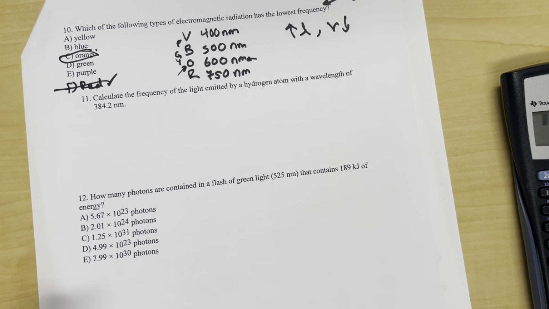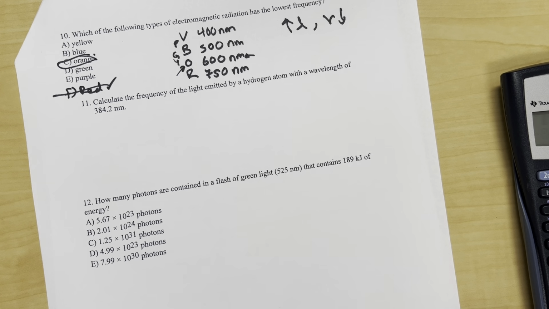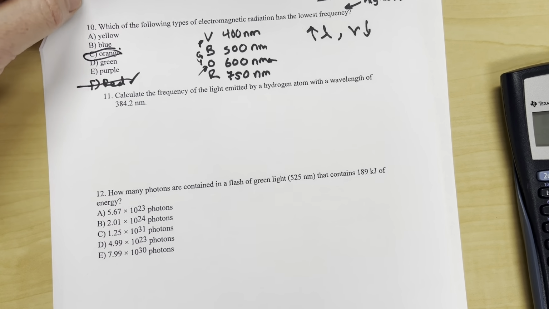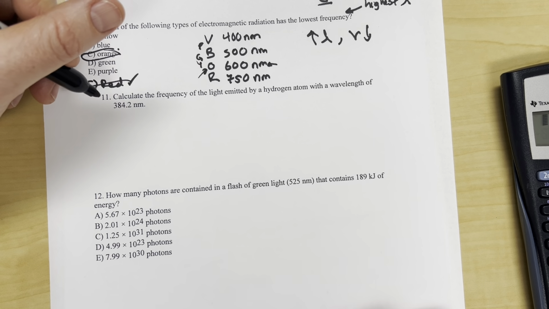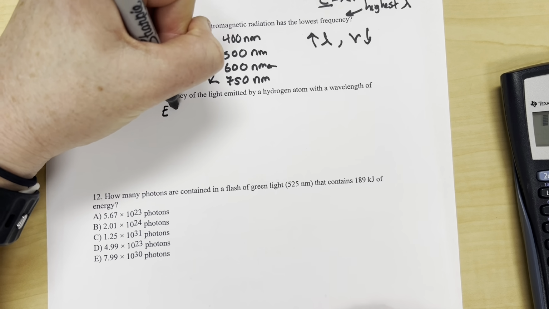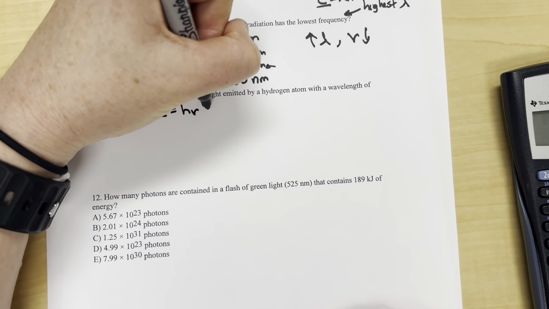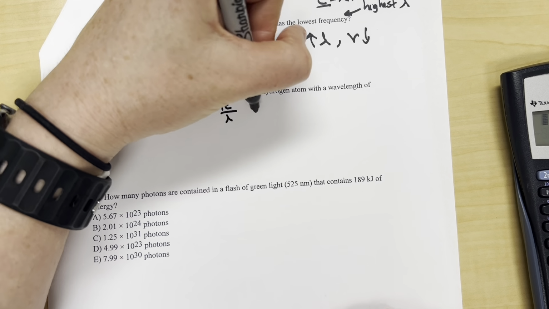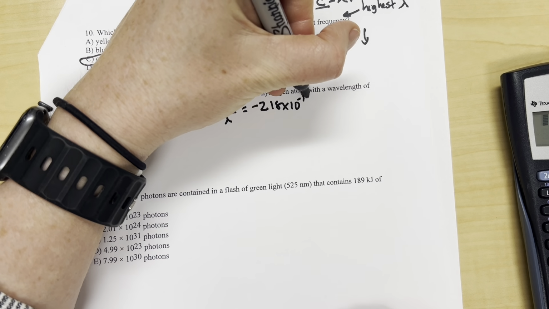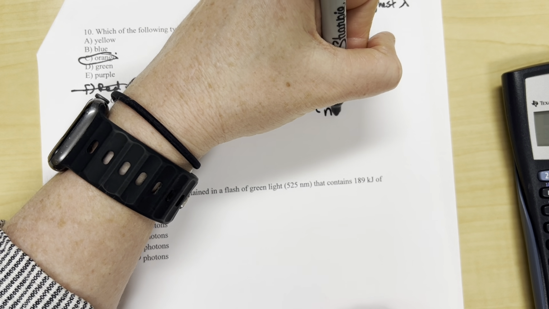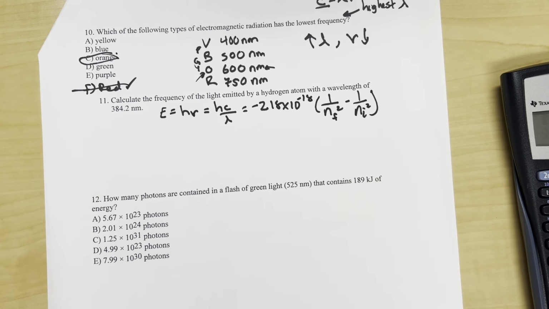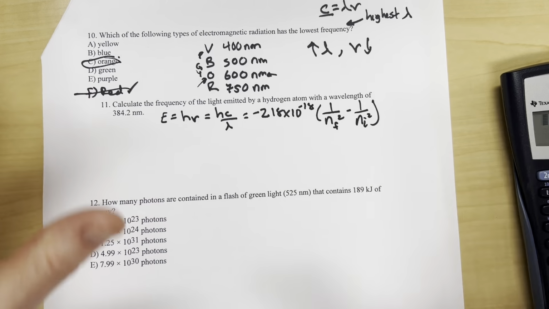Moving on to more questions regarding light. It says calculate the frequency of the light emitted by a hydrogen atom with a wavelength of 384.2 nanometers. Okay, there are a few things we could do, but let's go back to our original big equation: E equals h nu equals hc over lambda equals negative 2.18 times 10 to the negative 18 times 1 over n final squared minus 1 over n initial squared. We'll use it a lot, for all these problems to do with light. And if you have this one memorized, you're set.